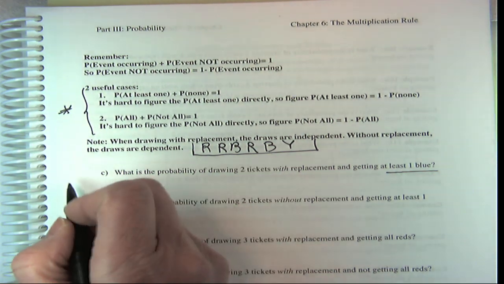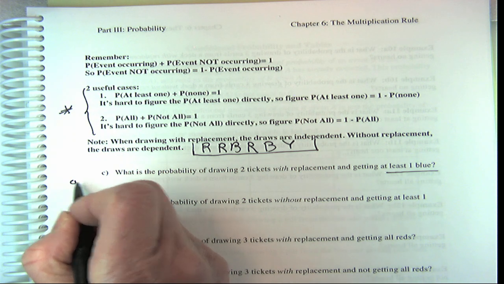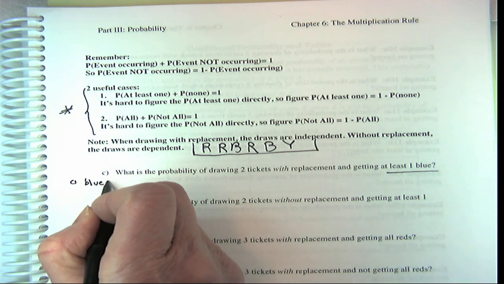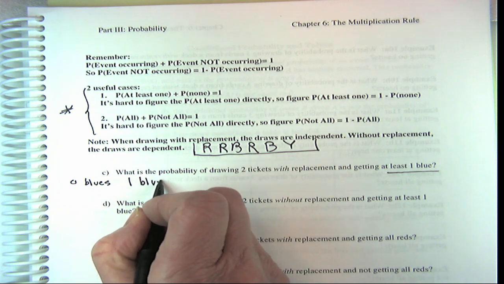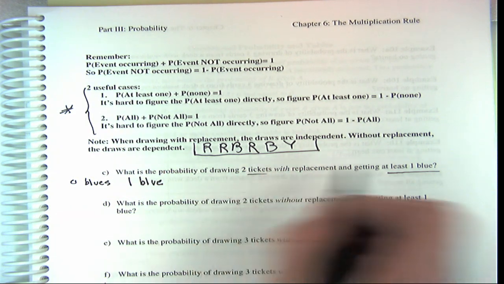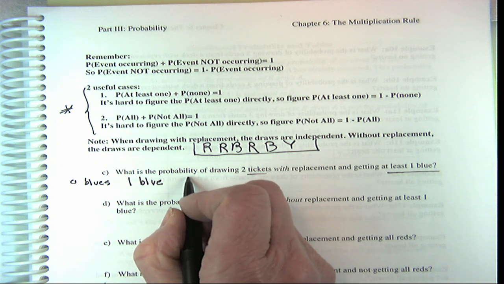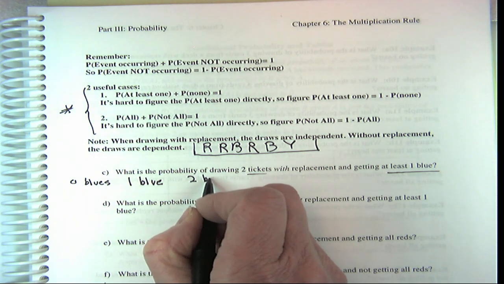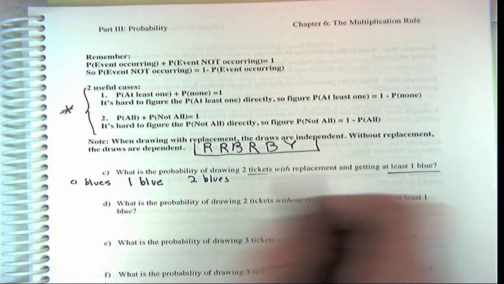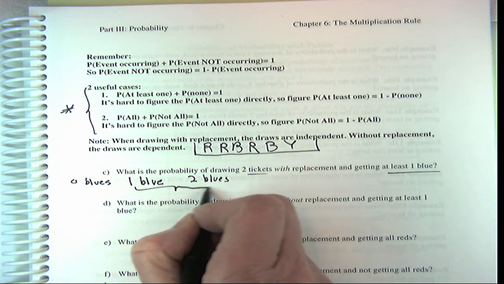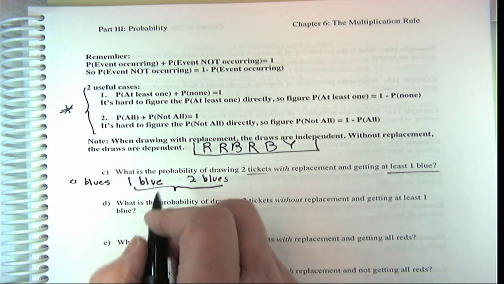You could get no blues, 0 blues. You could get 1 blue. This is on 2 draws. Or you could get 2 blues. Now, at least 1 is these 2 possibilities.